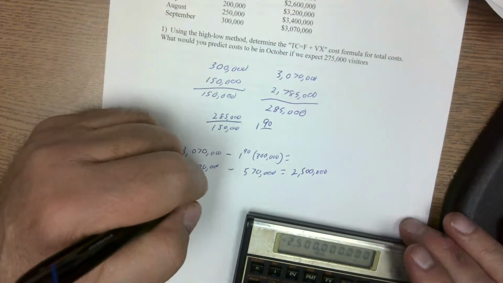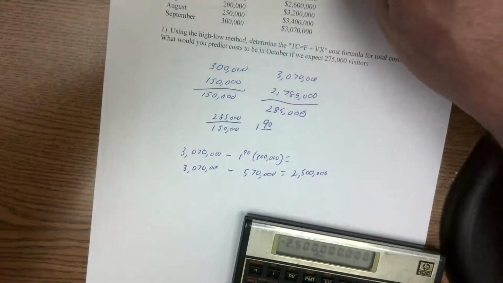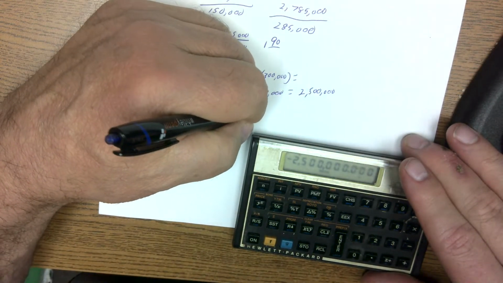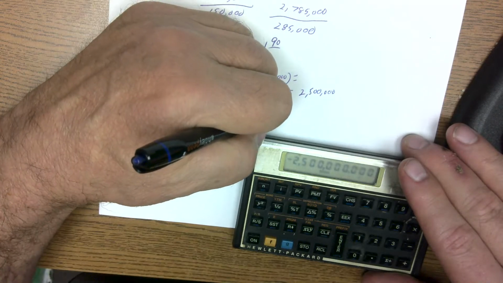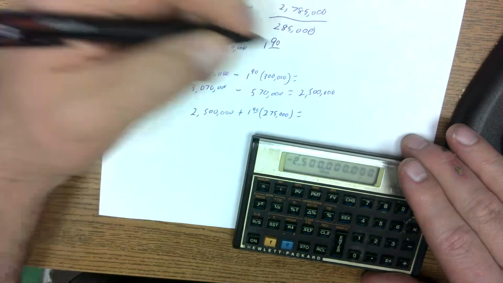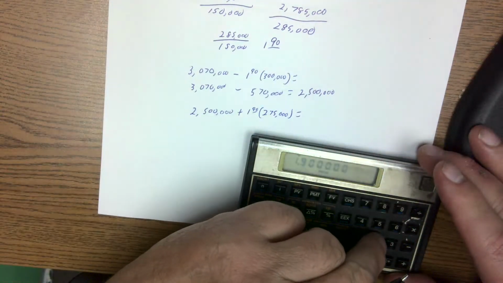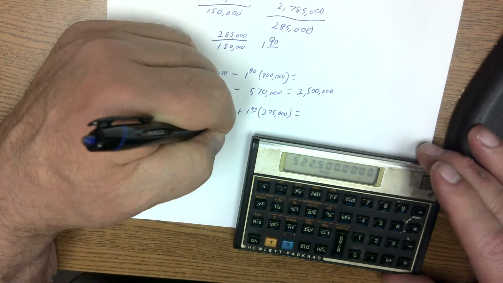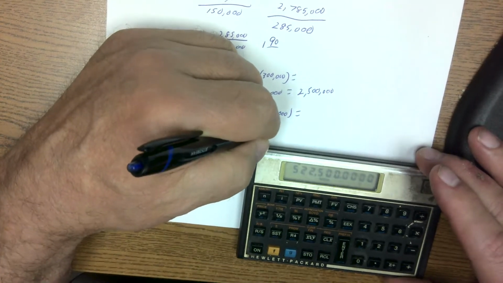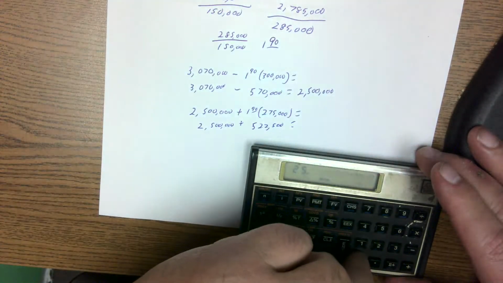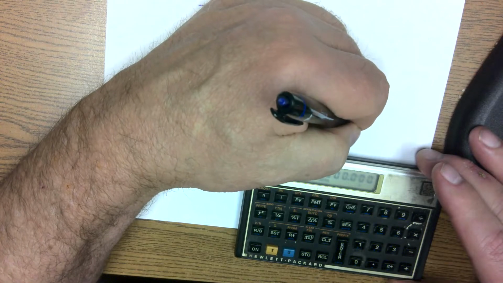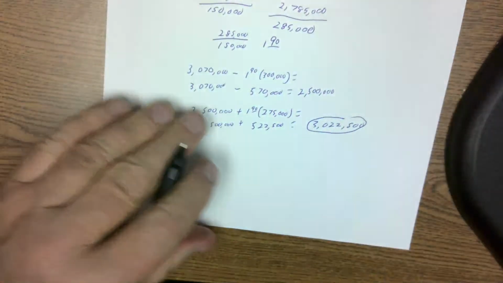If there were 275,000 visitors, we would expect 2,500,000 in fixed costs plus $1.90 times 275,000, and $3,022,500. Your answer there. High-low method.